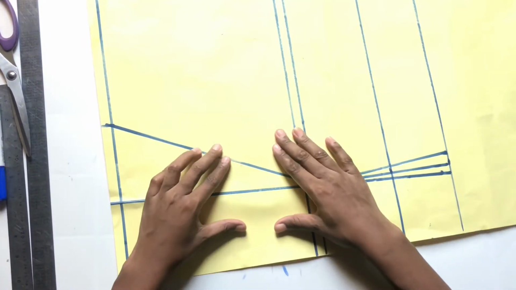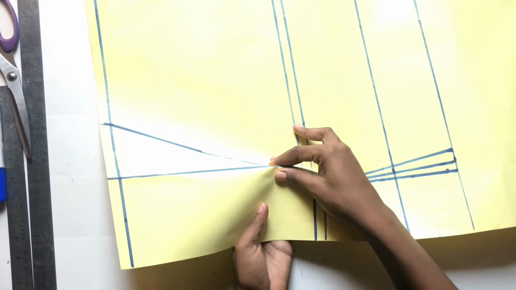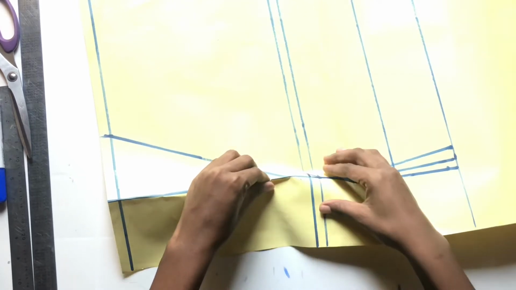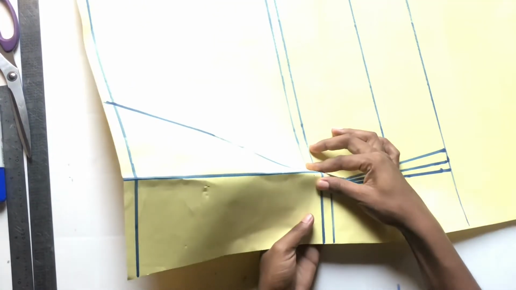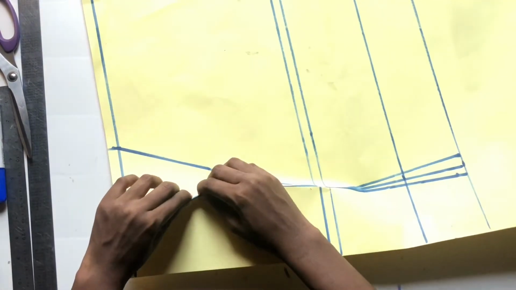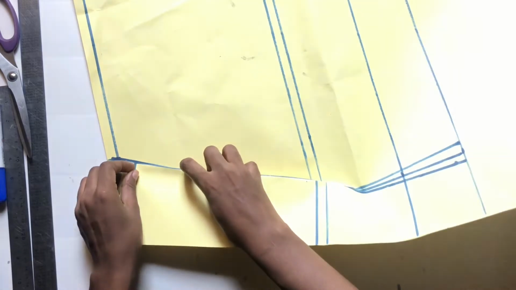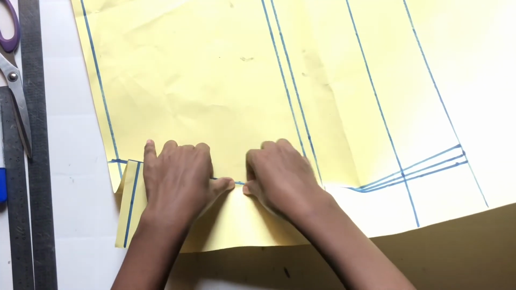So I'm going to close it up and then rule my shoulder line again. So gently close up like that.